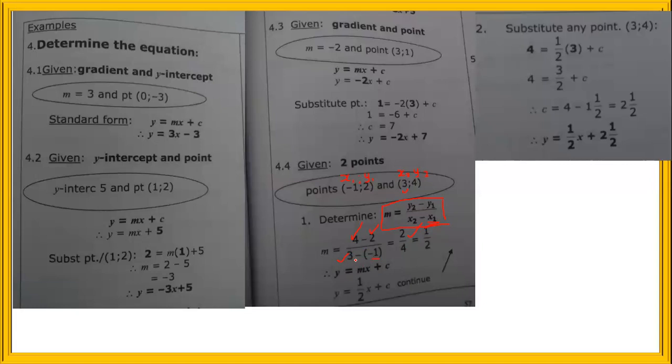So 3 minus -1 is equal to 4. It's the same as saying 3 plus 1 is equal to 4. When we further simplify this, you get a half. So now we know what our gradient is. We are sorted, so we know what m is.